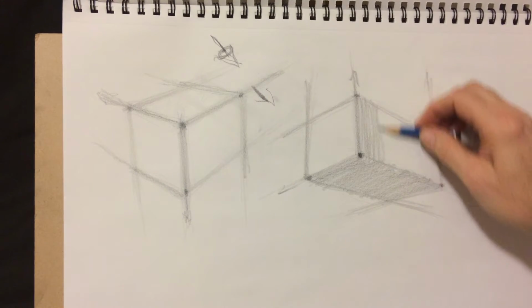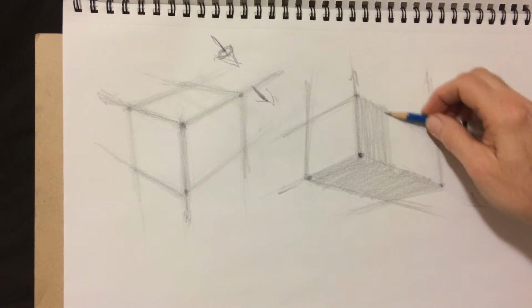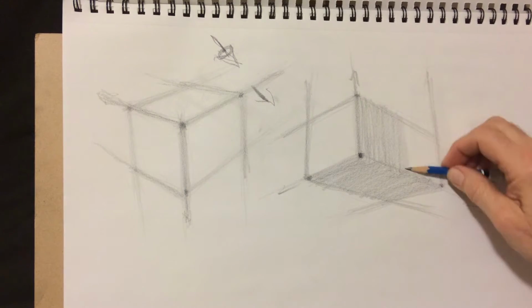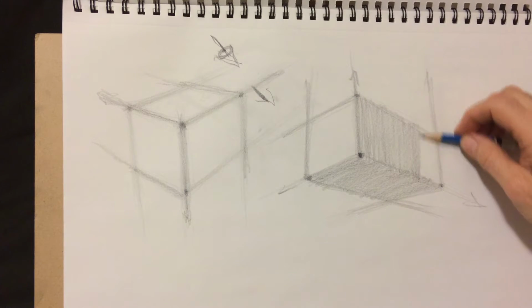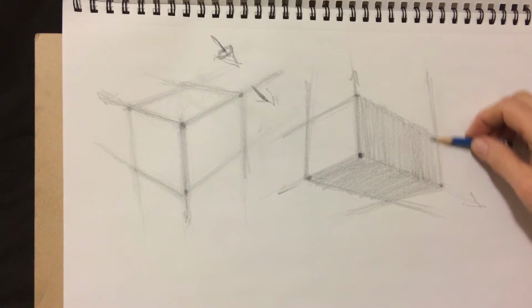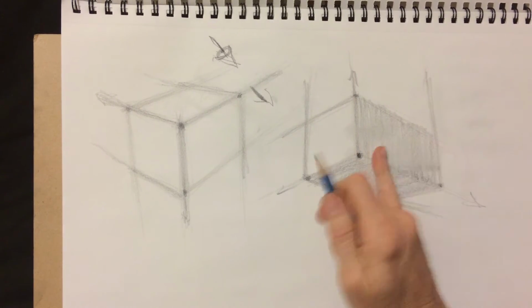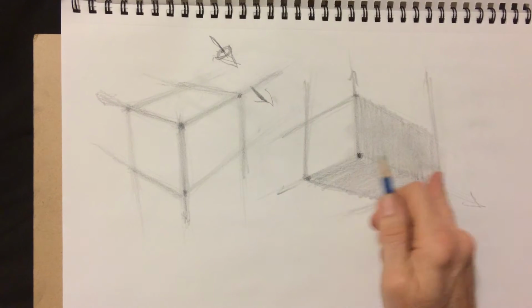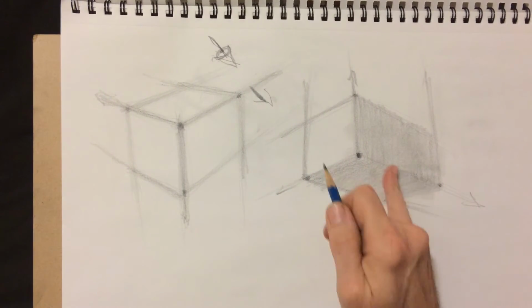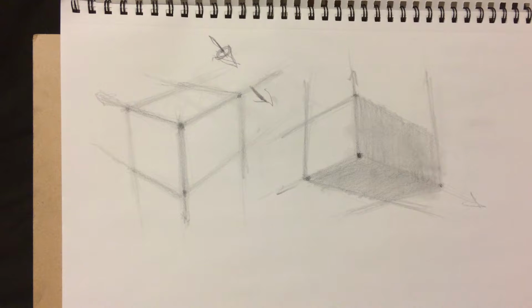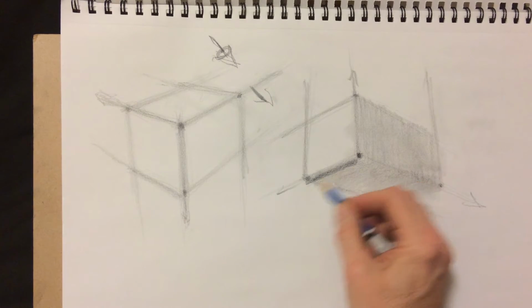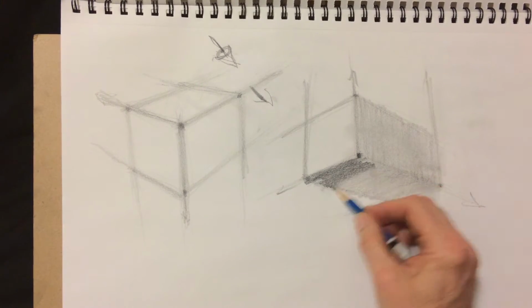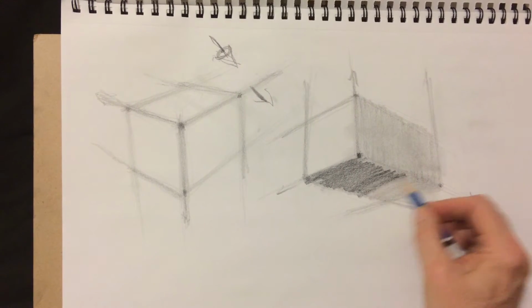So for the two sides that are away from the light source, I'm going to shade those in pretty equally. Just get a little bit of a tone into both of those. So they're kind of the same. And then I do want to make sure that I commit to one being more away from light than the other.